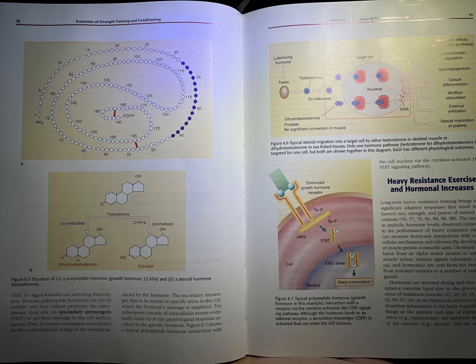activate transcription factors designated STAT, for signal transduction and activation of transcription. Because polypeptide hormones are not fat soluble and thus cannot penetrate the sarcolemma, they rely on secondary messengers, STAT, to get their message to the cell nucleus and the DNA.